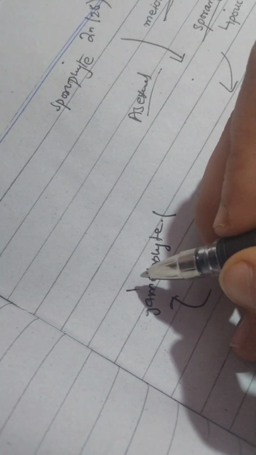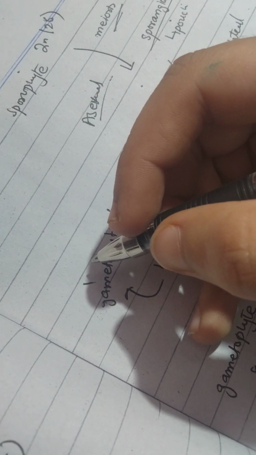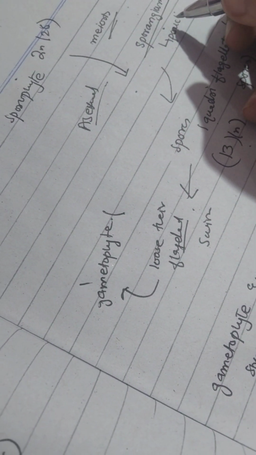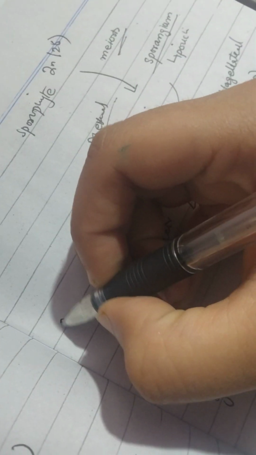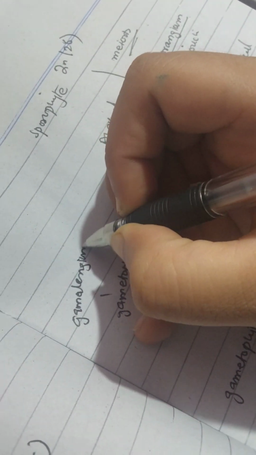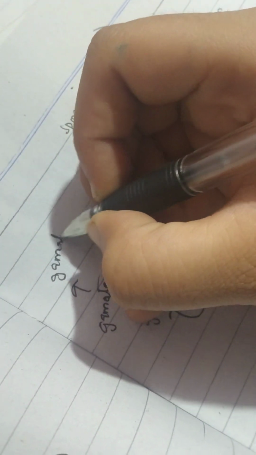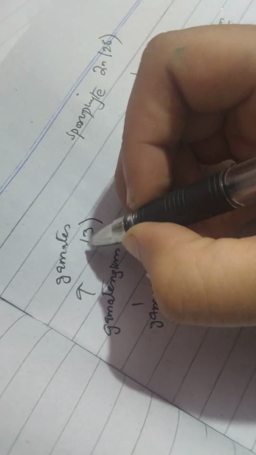Now this gametophyte, like there is sporangium, now there is gametangium. It is also a pouch-like structure and it will produce gametes. And we know that gametes are basically 13 in number, they are haploid, n.